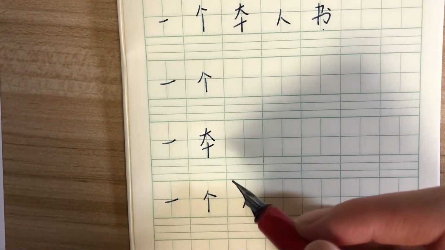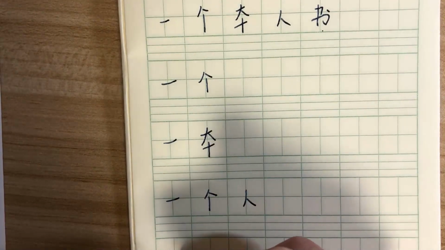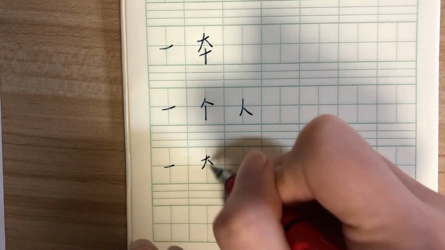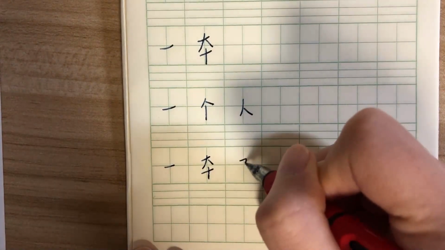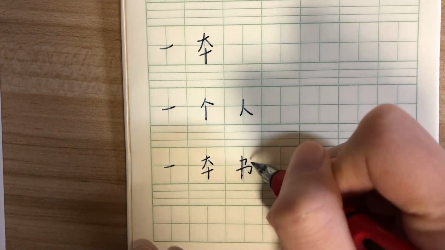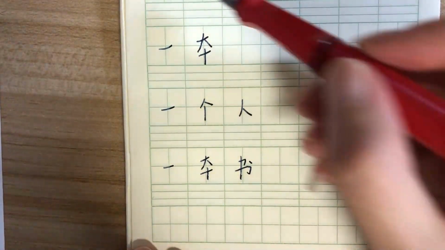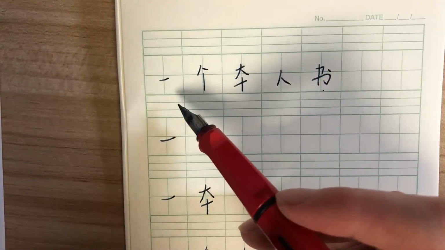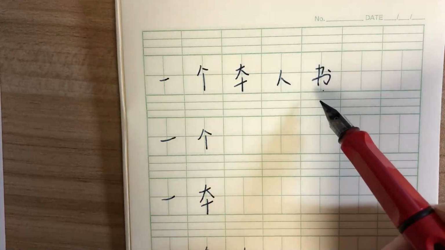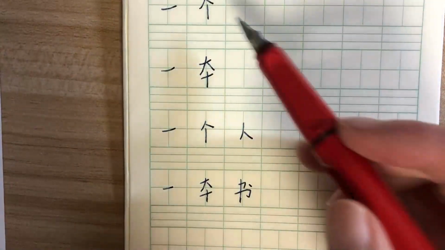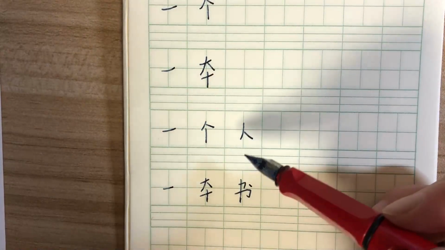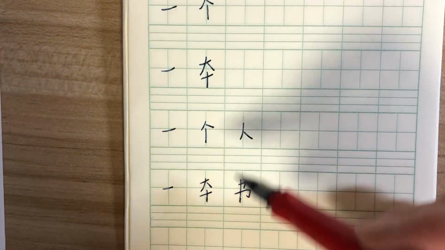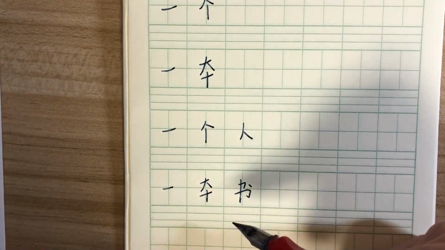It means a book. See? So with these 5 characters, if we combine some of them together, we can have 4 phrases: 一个、一本、一个人、一本书.